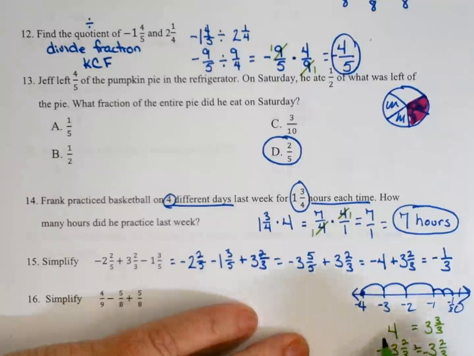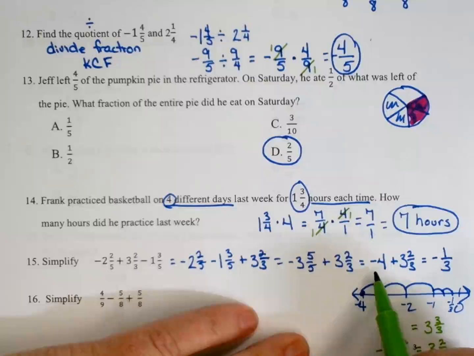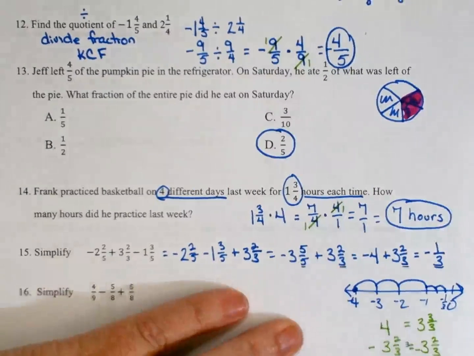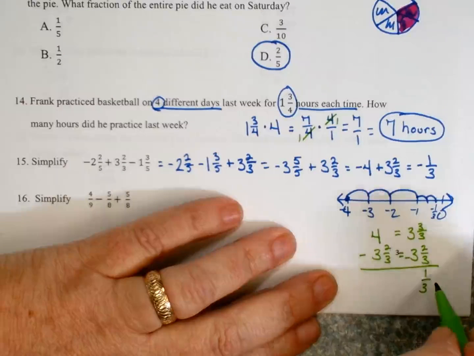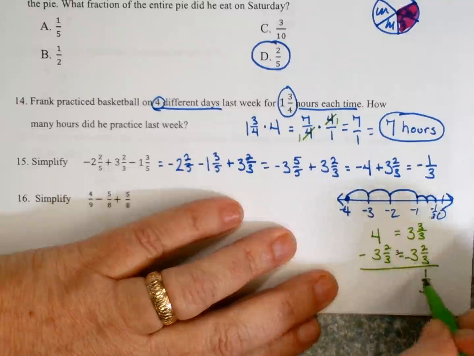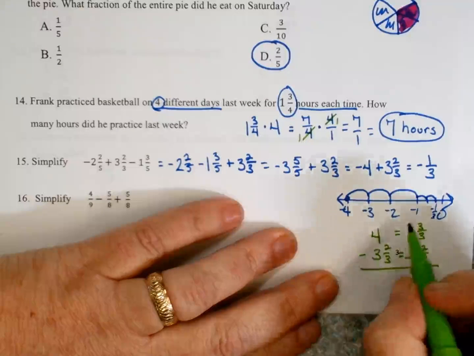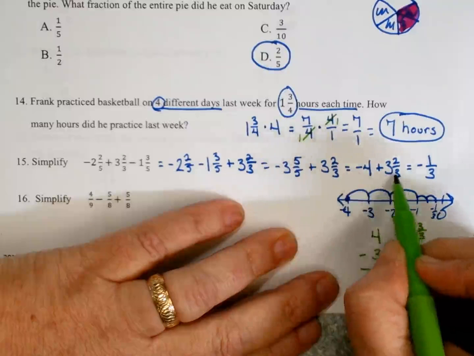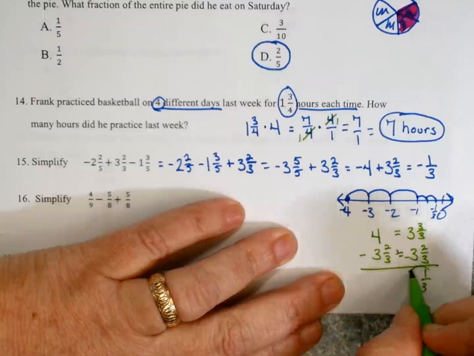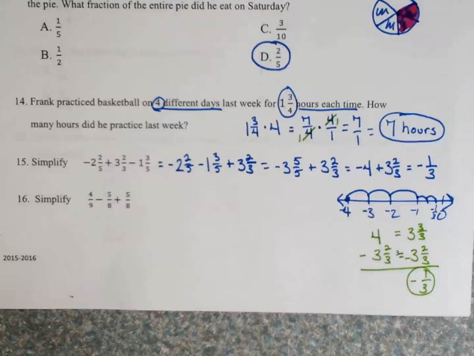And 3 minus 3 is 0. But the negative 4 had the greater absolute value. So I come up with 1/3, but because the negative has the greater absolute value, it's negative 1/3. Either way I do it, I come up with negative 1/3. Okay?